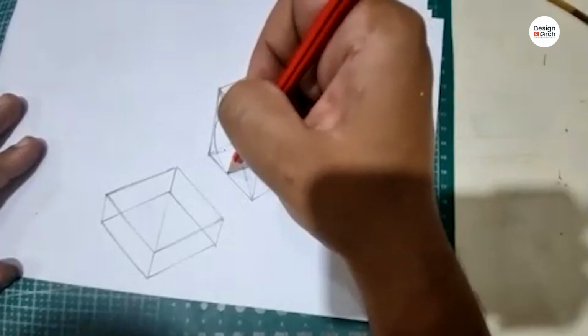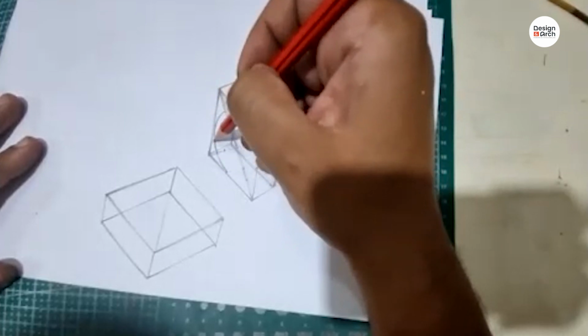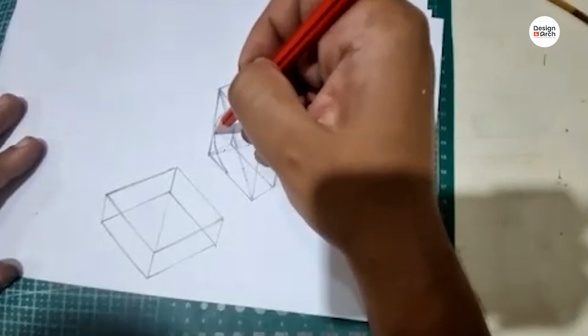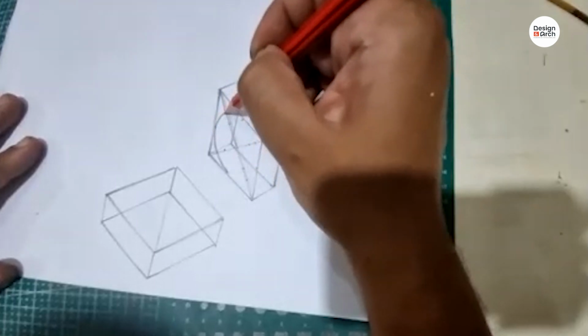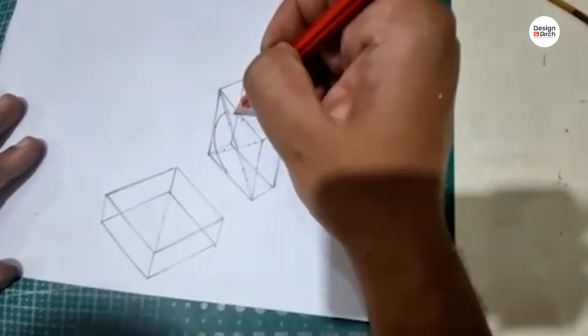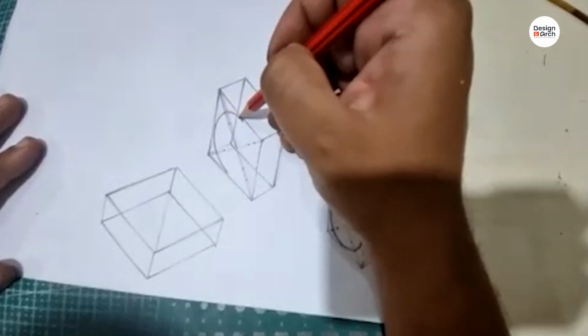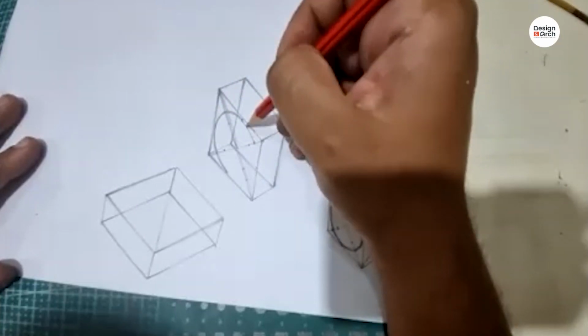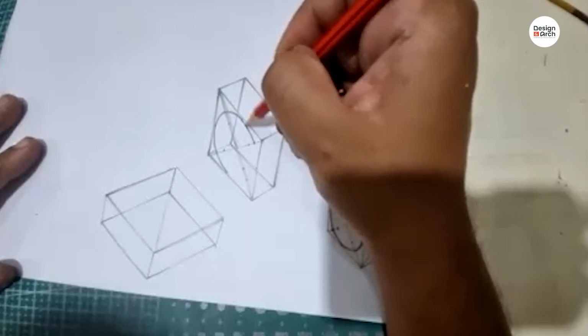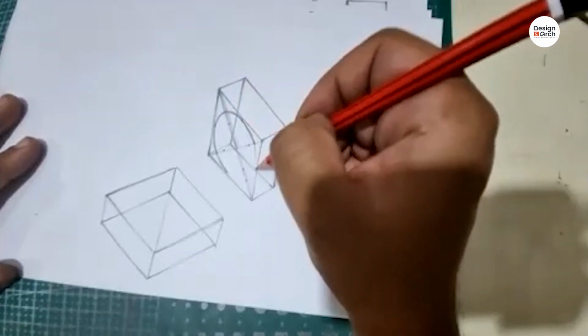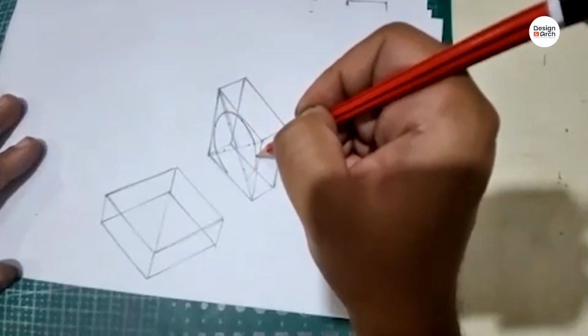So if you see, I'm just touching the points. I'm not overlapping on the line. Don't go onto the line. It will not come perfect then. You take your time and make this curve here. Bring this down. Make a curve here.